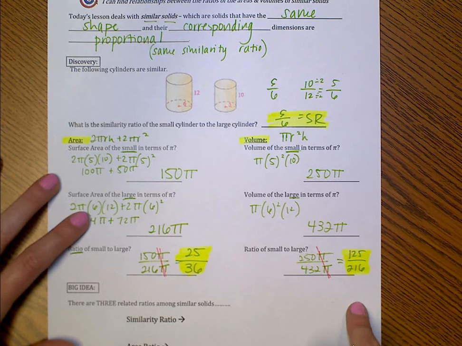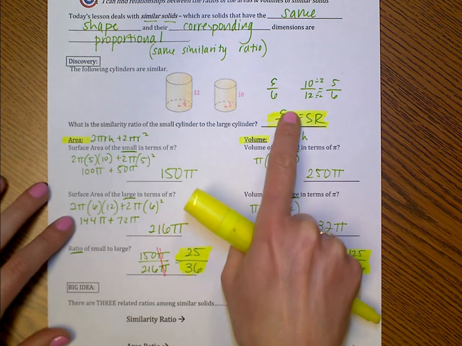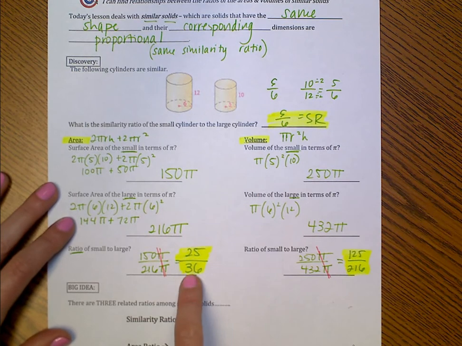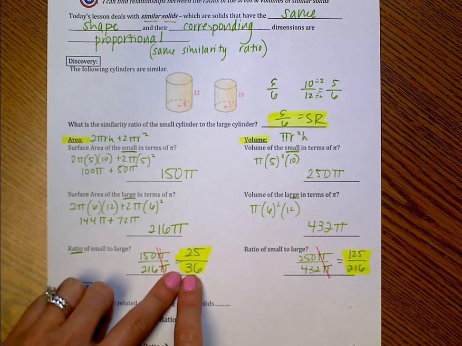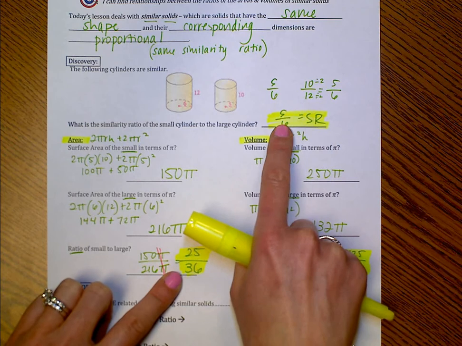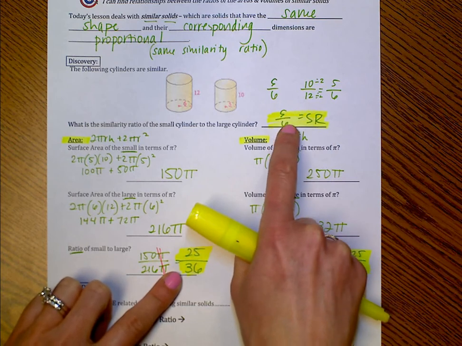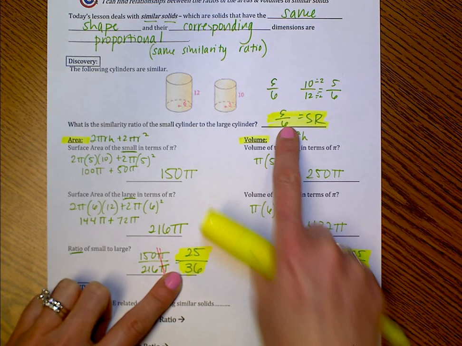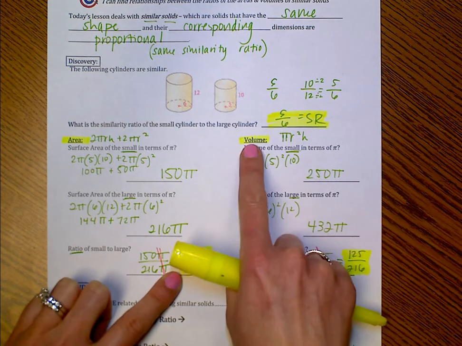If you take the similarity ratio and square both numbers, 5 squared is 25 and 6 squared is 36, that gets you the area ratio, how the two areas are related. If I cubed the two numbers in my similarity ratio, 5 to the third is 125 and 6 to the third is 216. So if you cube the similarity ratio, that's how the volumes are related.